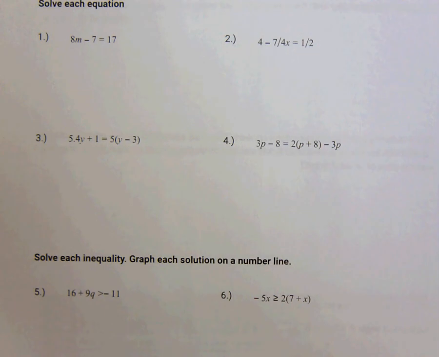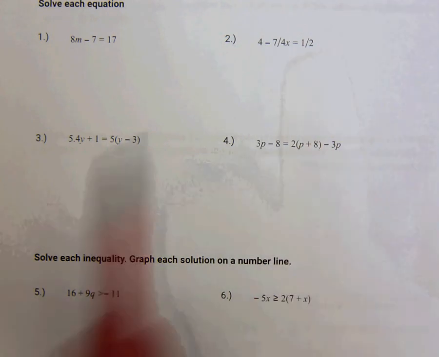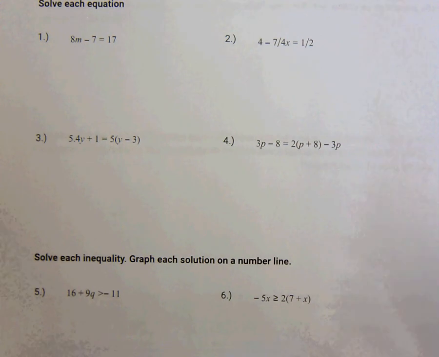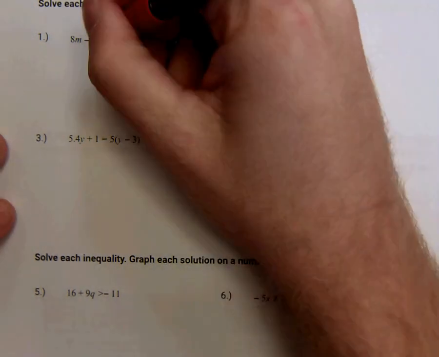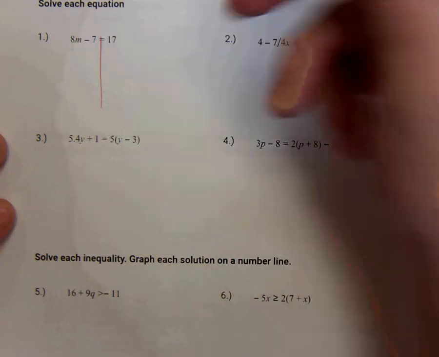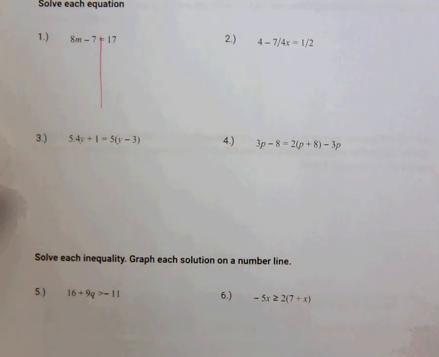This is all the questions on our test review for Chapter 4. So let's go ahead and start solving. Solve each one of these equations. So I'm gonna start out.